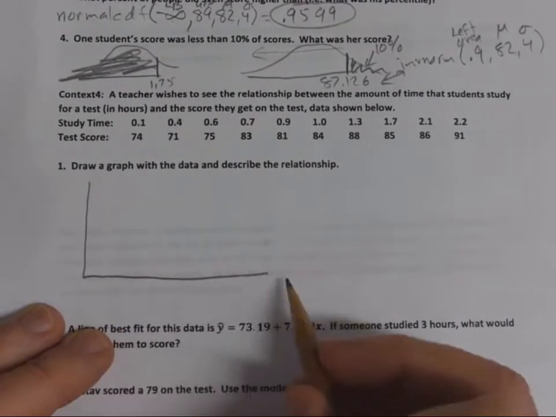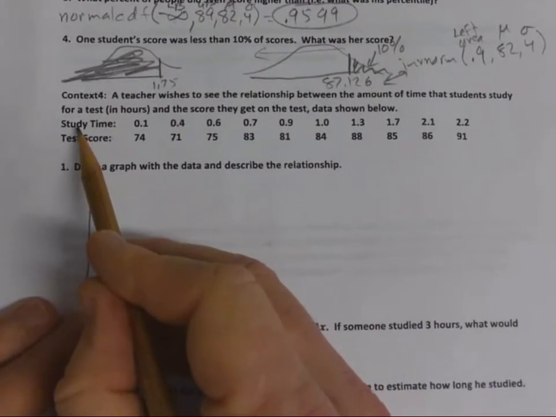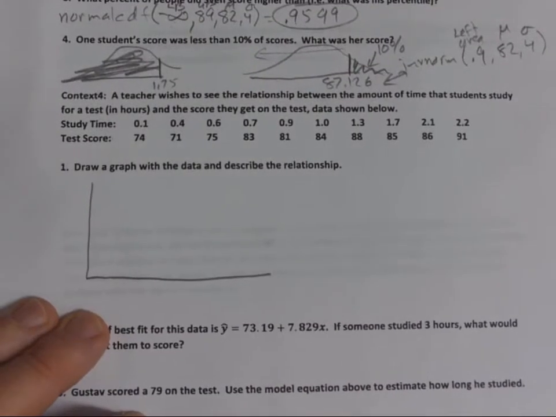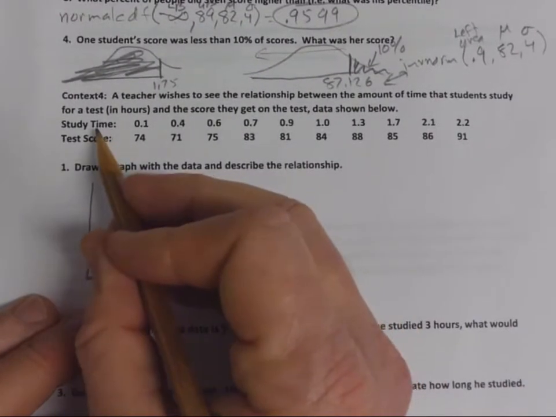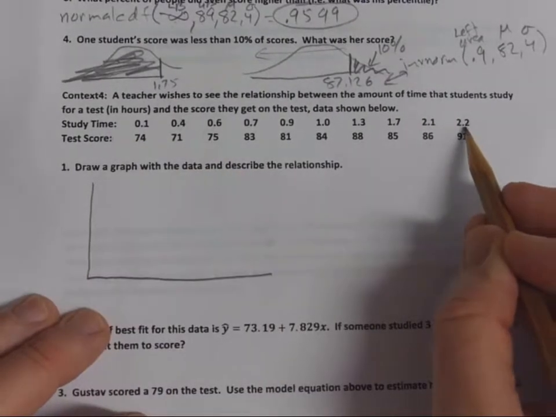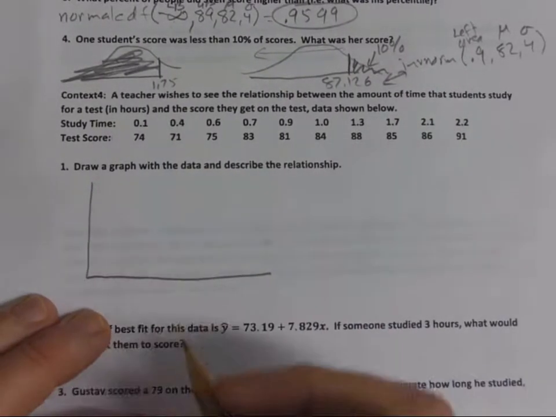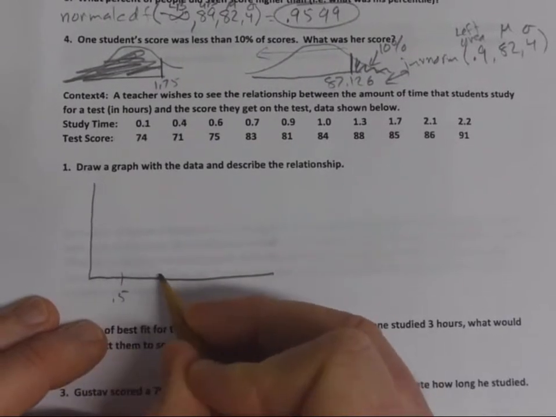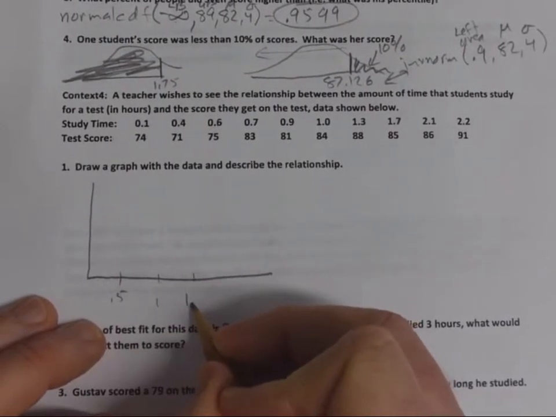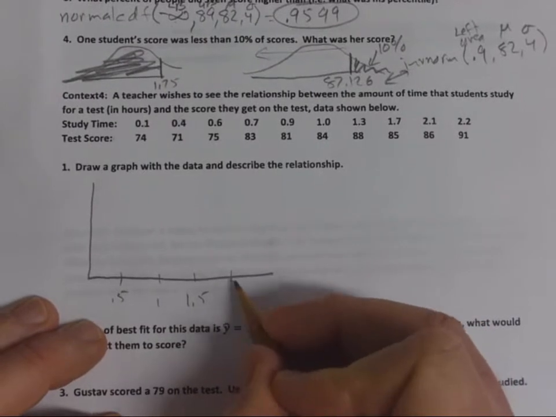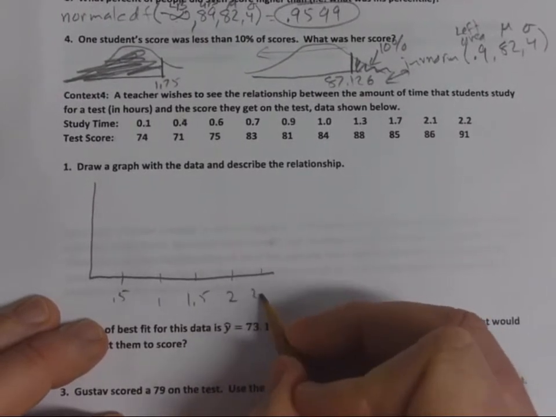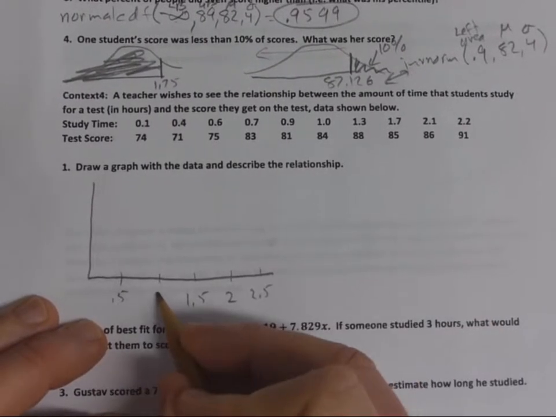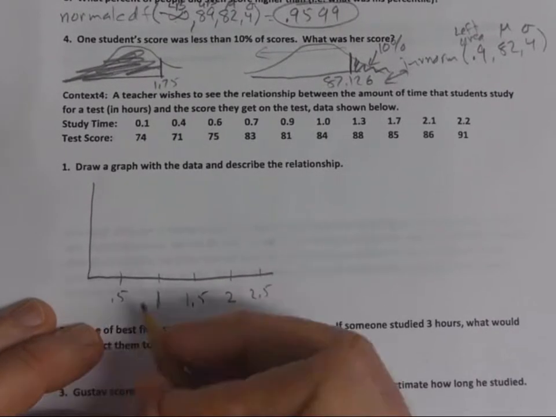Our study time is what we call our explanatory variable. It's our X variable. So our explanatory variable, our X variable, study time, goes from 0.1 to 2.2. So I'll say this is 0.5, and this is 1, and this is 1.5, and this is 2, and this is 2.5. That would cover all the data. And so this is study time in hours.